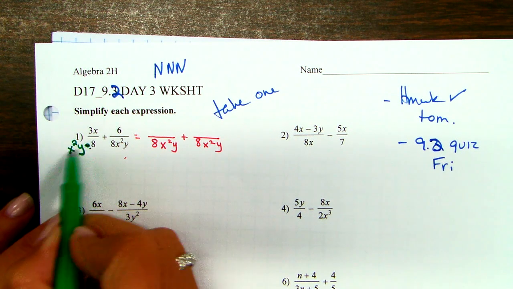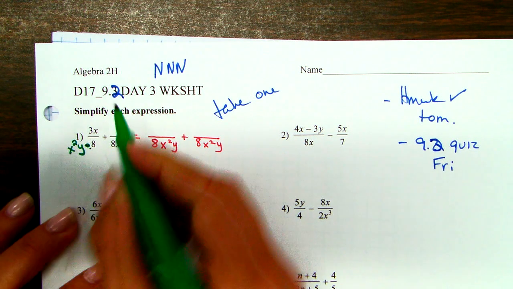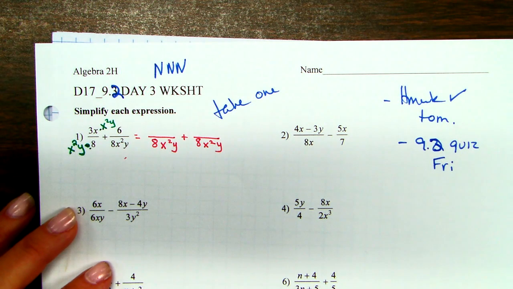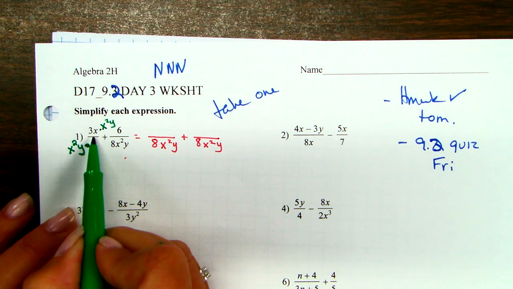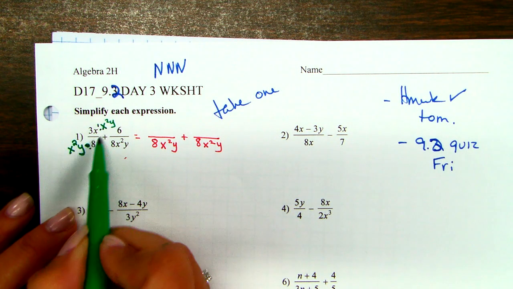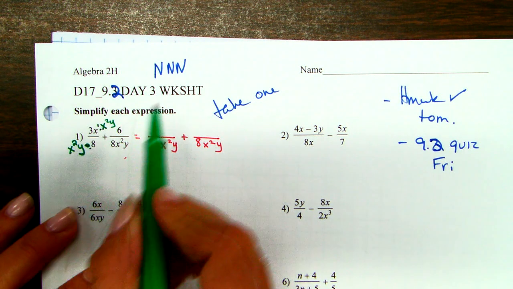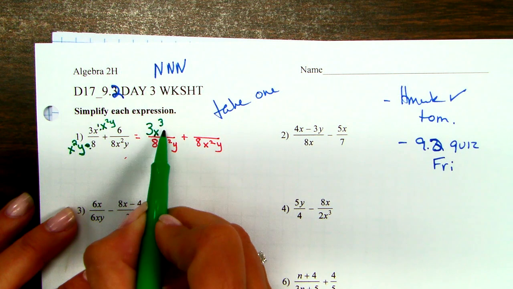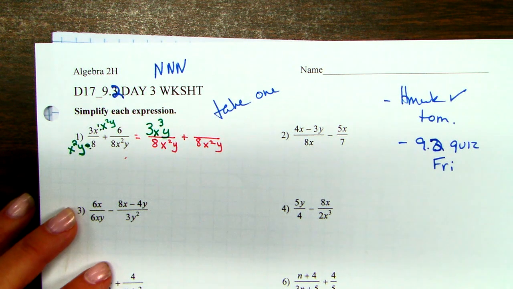That's what I'm doing to this denominator. If I do that to the denominator, I have to do it to the numerator. So I'm multiplying 3x times x squared y. Don't forget, when you multiply variables, you add their exponents. So I would get 3x to the third y.